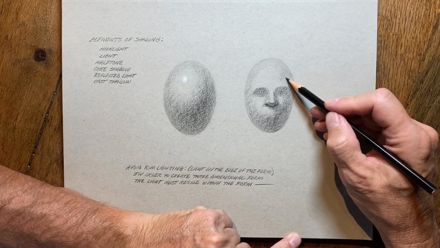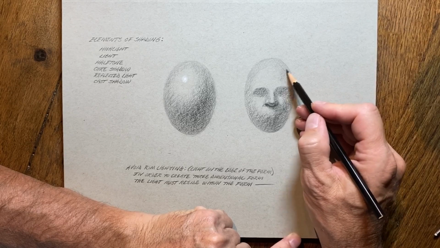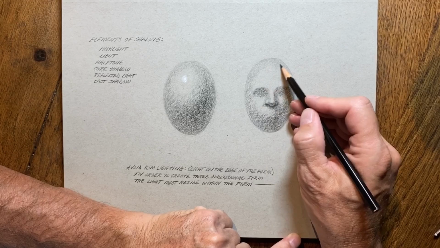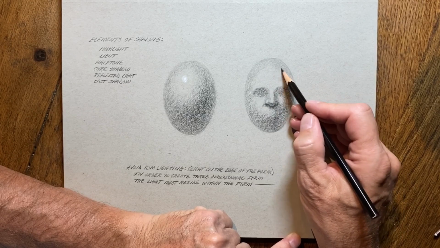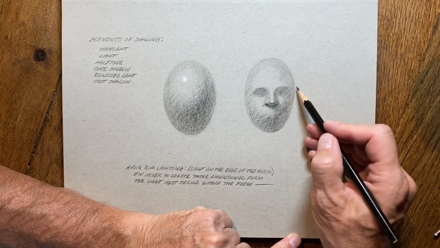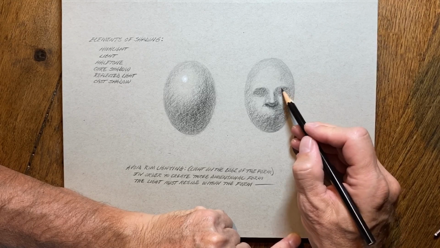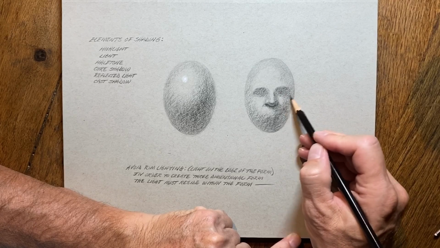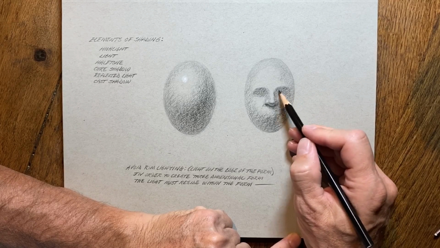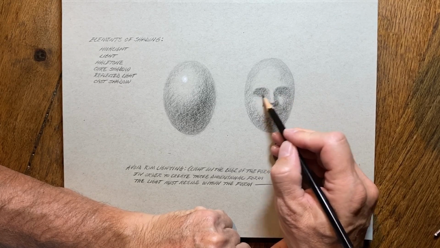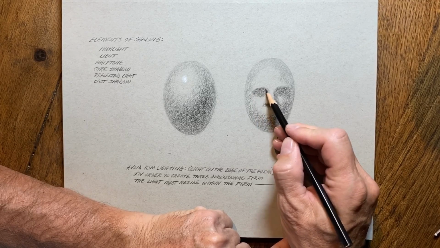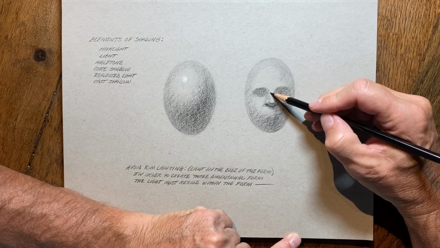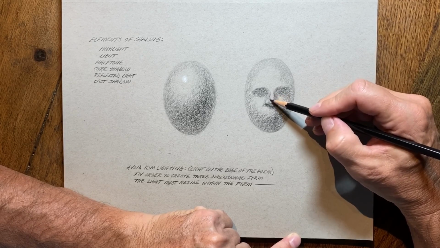So if you notice, I'm going back and forth between using the point of my pencil and the side of my pencil to help with the shading. There are some areas where I can get more precise using the fine point, and some areas where I can cover larger areas using the side. And I want to make this a little bit more dramatic, so I'm going to increase the shadow just slightly. And in here on the nose, we'll refine this and make it a little thinner.